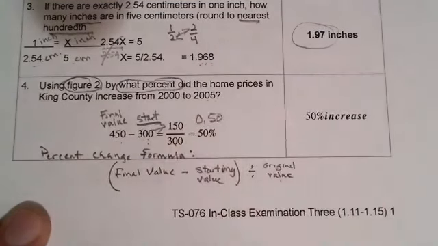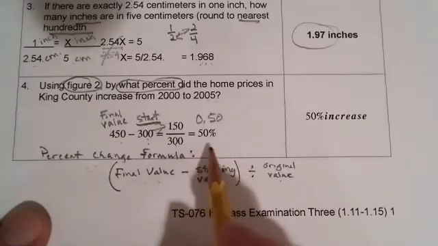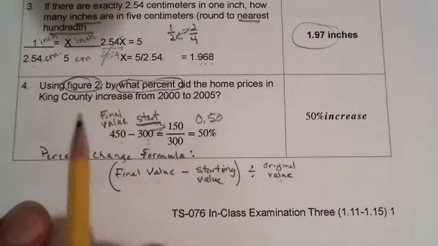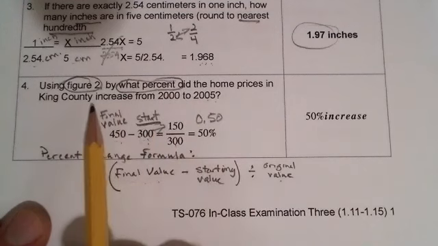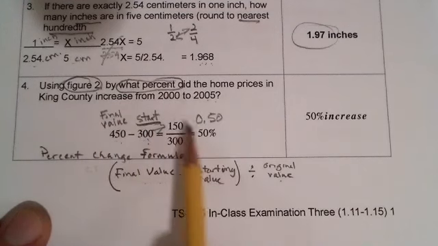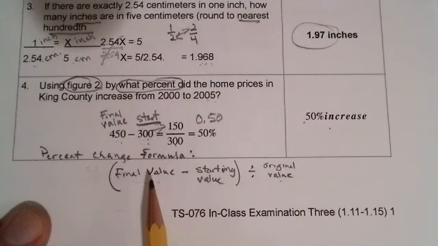On a calculator, that gives me about 0.50. Changing a decimal to a percent, that is 50%. The question asks, by what percent did home prices in King County increase? They went up 50%. And that's how I would calculate that.